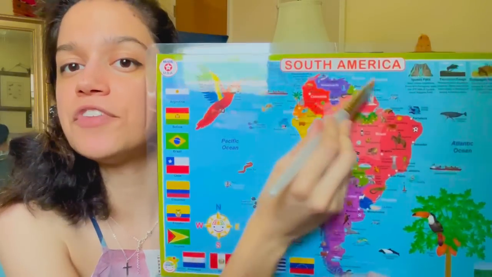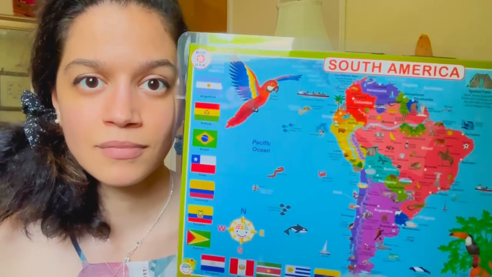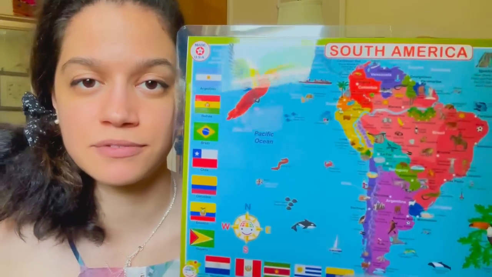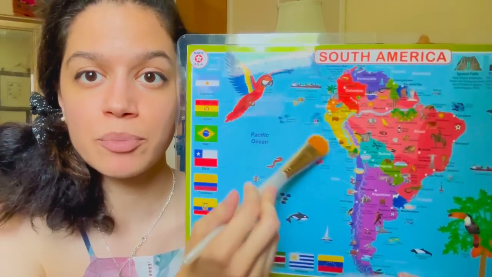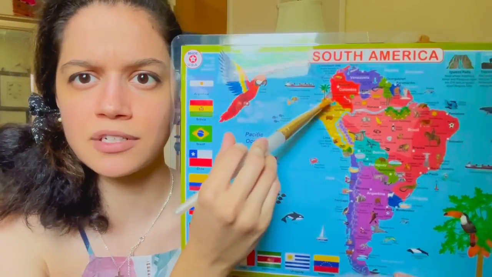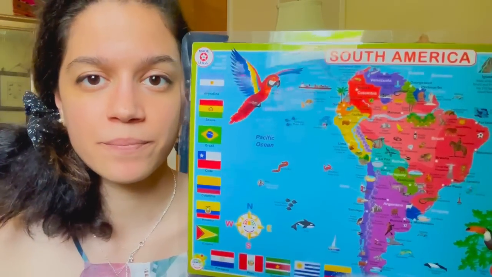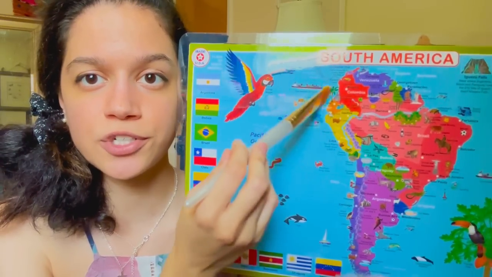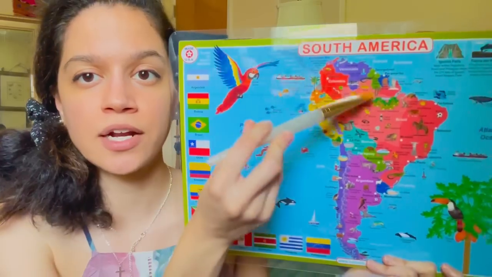Now, what is the name of this big country? Brazil. Very good. And what is the capital of Brazil? Brasilia. Very good. Now, next door. Actually, I nearly overlooked it. What is right below Colombia? That is right next to the shore, this tiny little orange country right here. Ecuador. It's right on the equator.